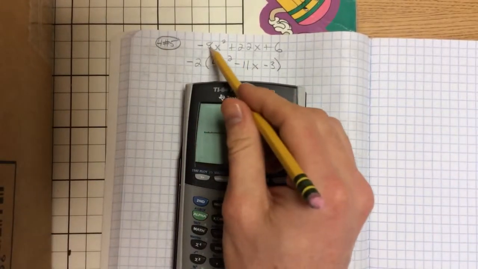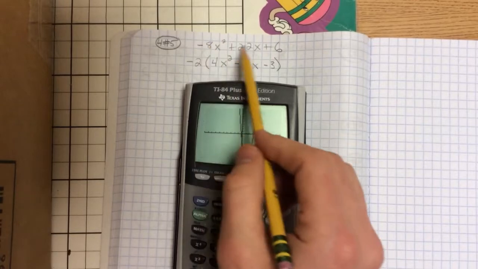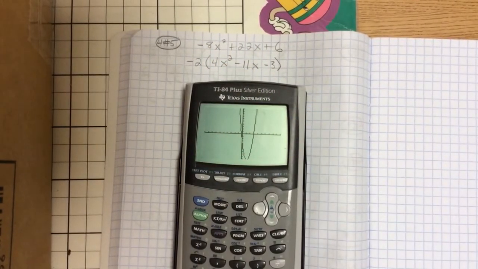First, it says to factor this completely. So first, we're going to pull out anything we can that's common. I found a negative 2 in all of them. I pulled that out. We're left with 4x squared minus 11x minus 3.